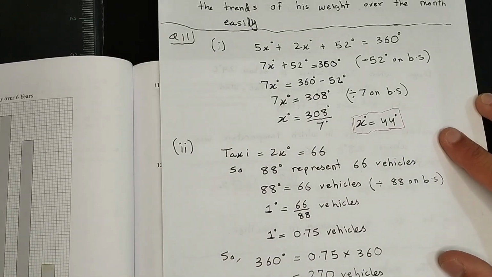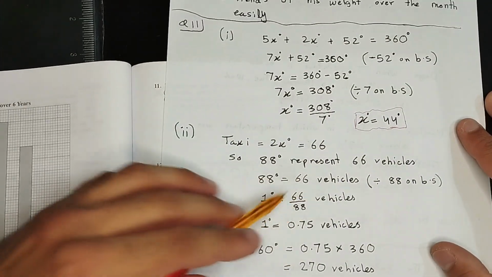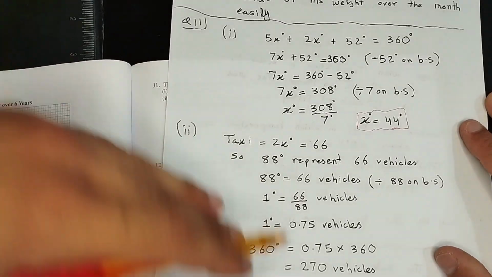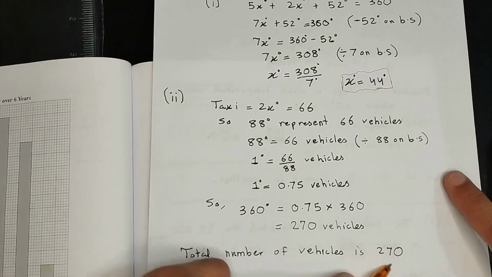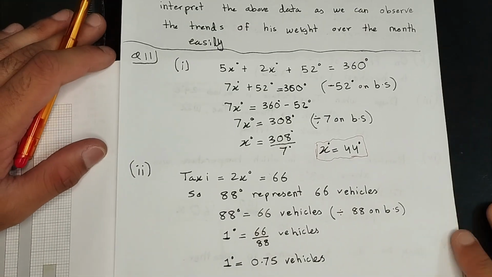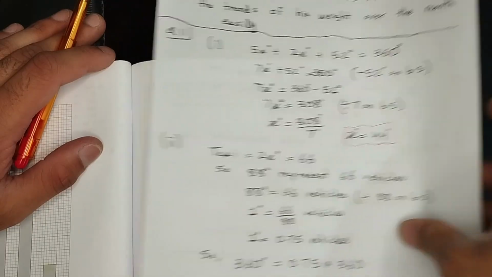Okay, first you find the number of vehicles for 1 degree and just multiply that by 360 to find the number of vehicles for 360 degrees. So the total number of vehicles is going to be 270. Question number 11 was just that simple. There is nothing more complicated about question number 11.